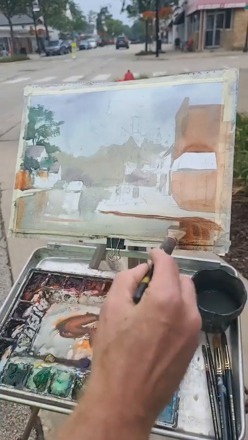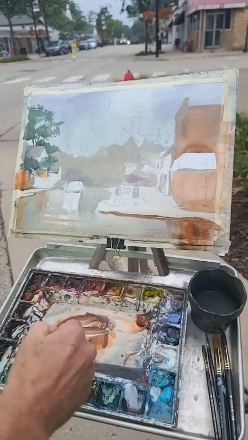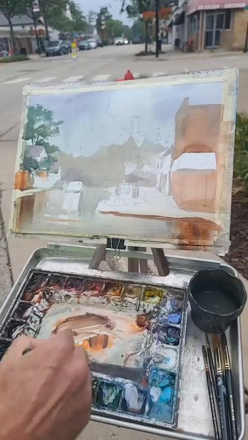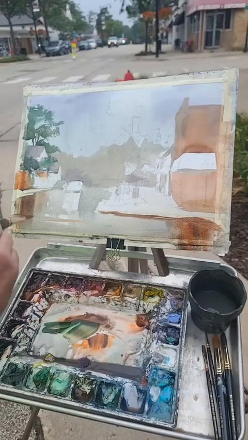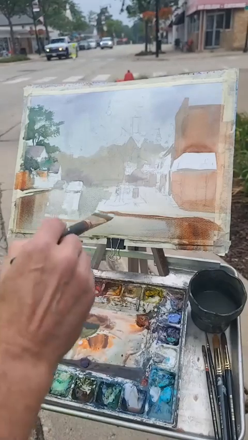And there's a Wauconda police just drove by. So I guess it's okay that I'm standing here. I'm not totally in the street, I'm just in the parking part of the street.